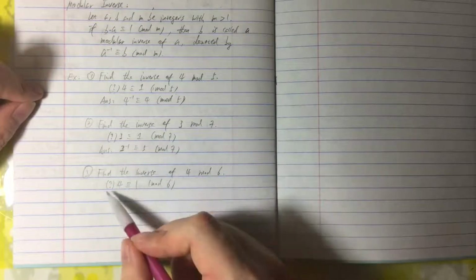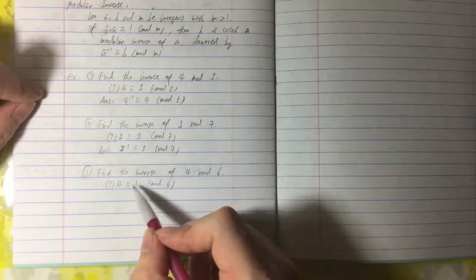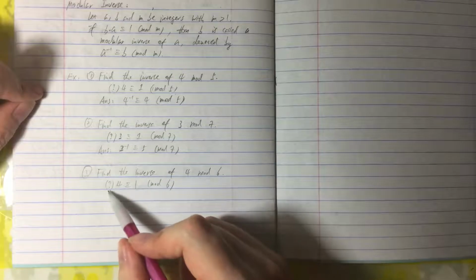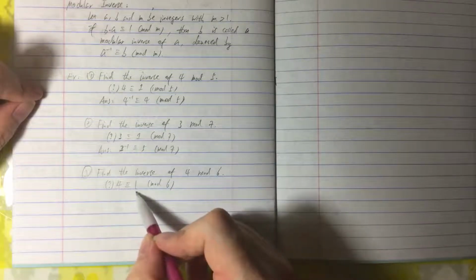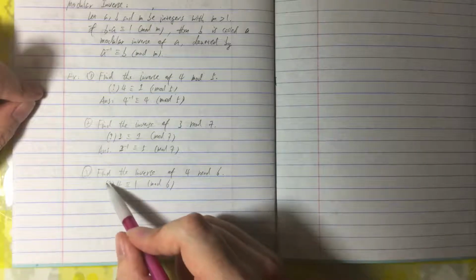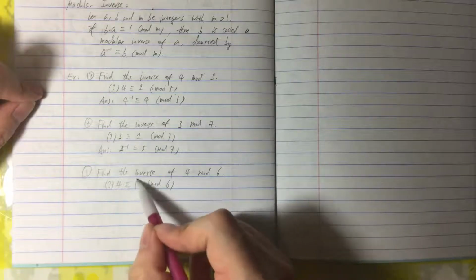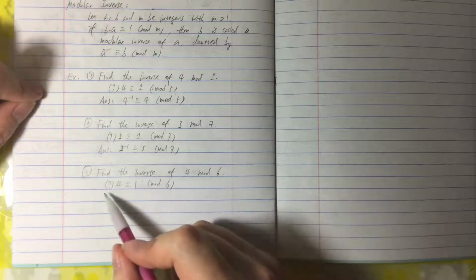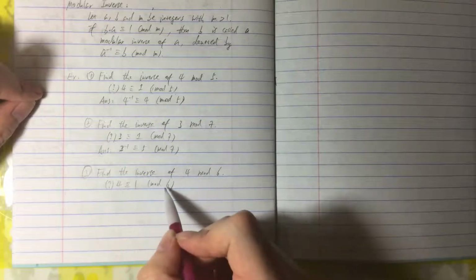Let's try. If I try 1, 1 times 4 is 4. 4 divided by 6, remainder is 4. It's not 1. 1 won't work. If I try 2, 2 times 4 is 8. 8 divided by 6, remainder is 2. So 2 won't work. What about 3? 3 times 4 is 12. 12 divided by 6, remainder is 0, which is not 1, so it won't work. What about 4? 4 times 4 is 16. 16 divided by 6, remainder is 4.